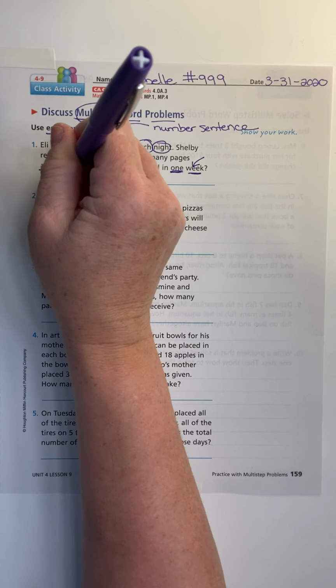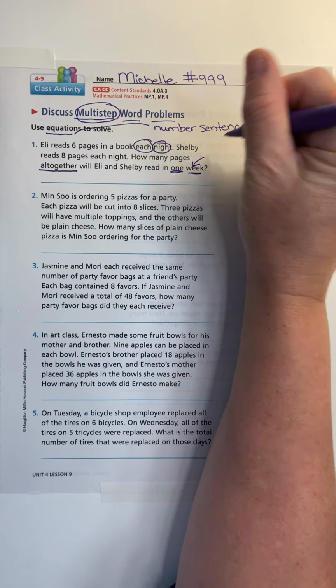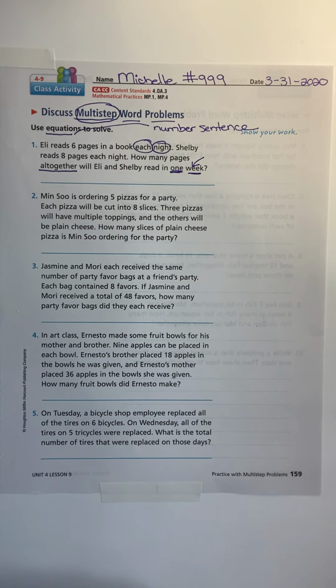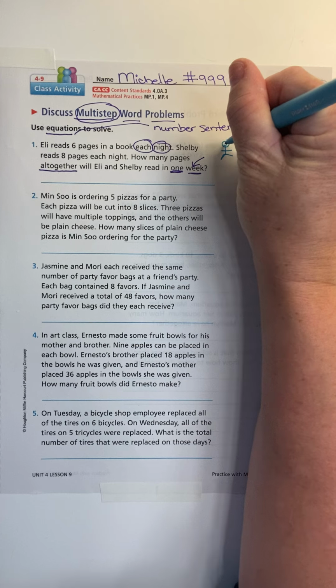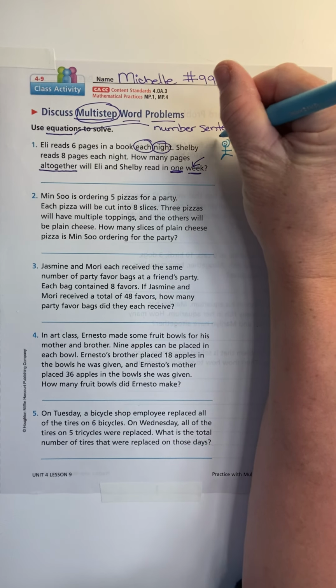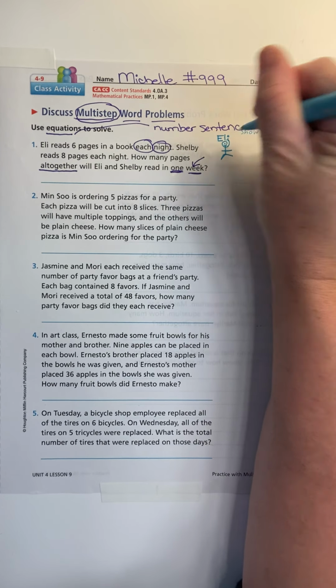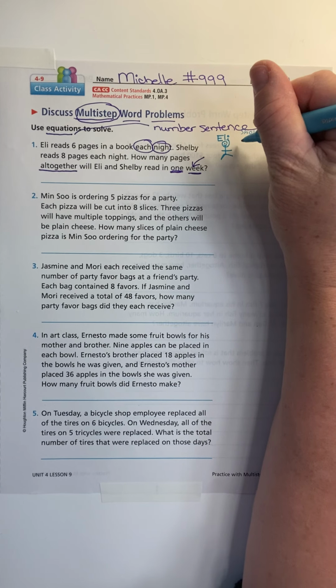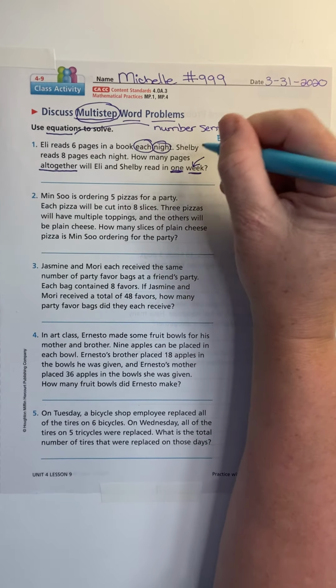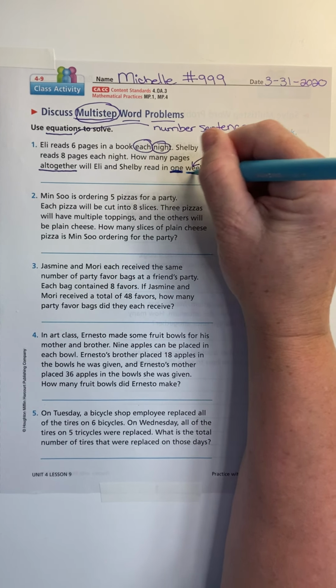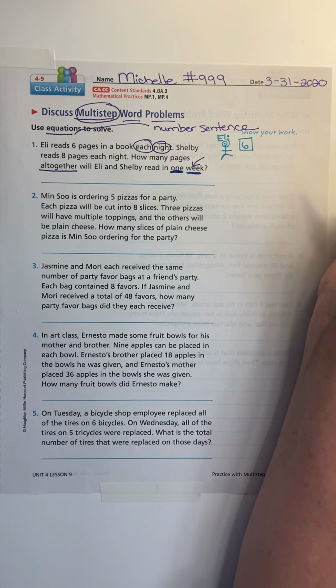And it's all together. So let's say in our little picture here that this is Eli. He's smiling because he loves to read. Okay, so Eli. And every night he reads 6 pages. Now, I need to know how many days are in a week. 7 days. Sunday, Monday, Tuesday, Wednesday, Thursday, Friday, Saturday.